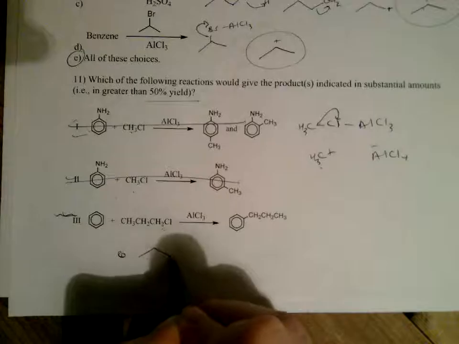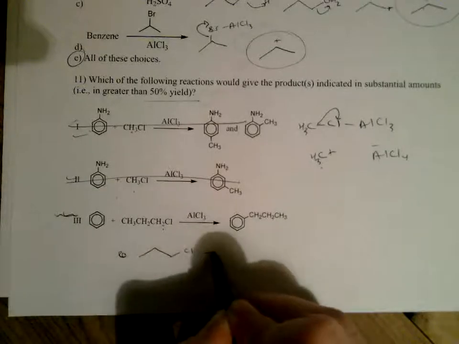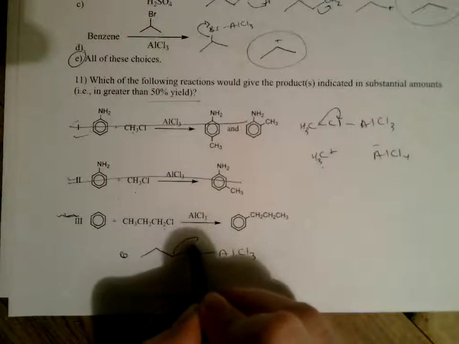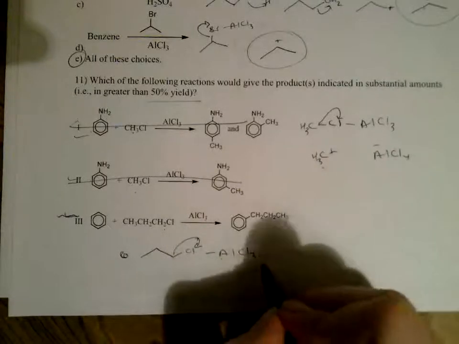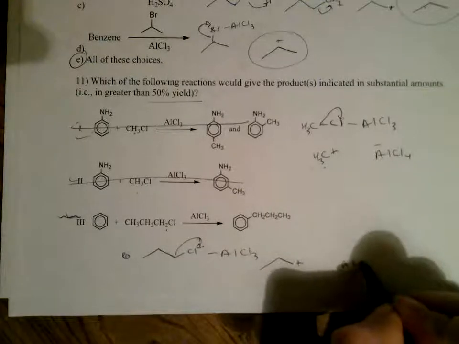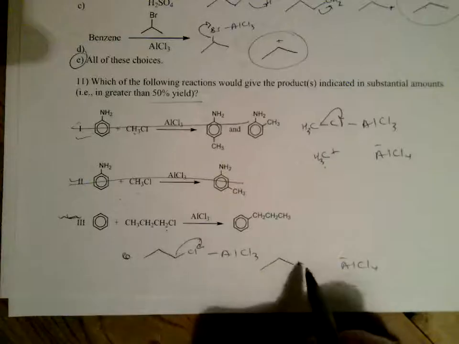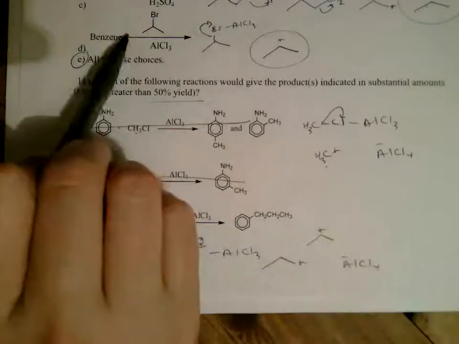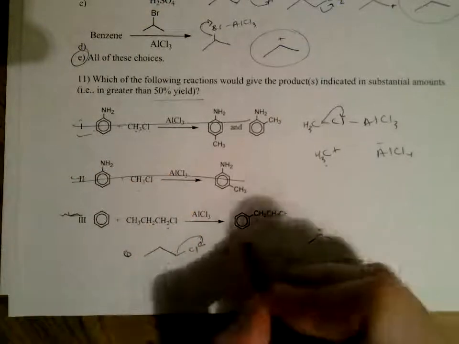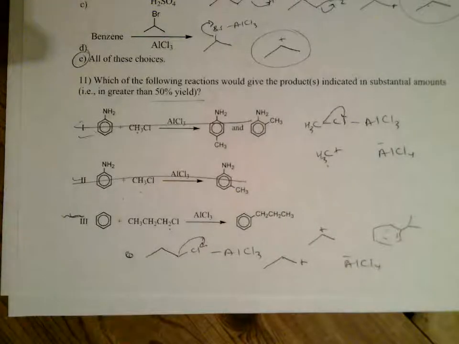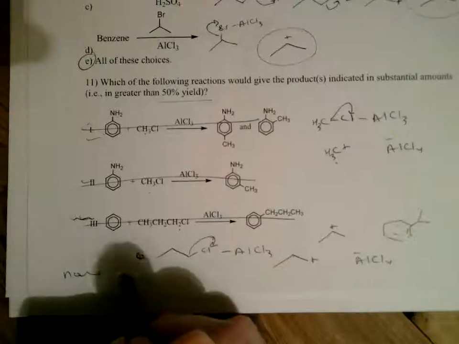This last one, that carbocation could form initially. So we'll draw it out like this. As the chlorine, it's going to form a complex with the AlCl3. This bond will break, and you'll end up with a partial positive here plus AlCl4 minus. This would immediately undergo rearrangement to look like what we saw up in the last question. And then it would not give you this chain. It would give you isopropyl benzene. So the answer is none of these choices.